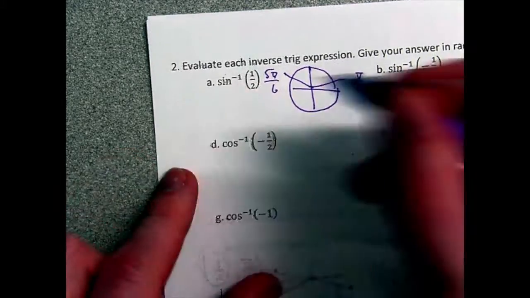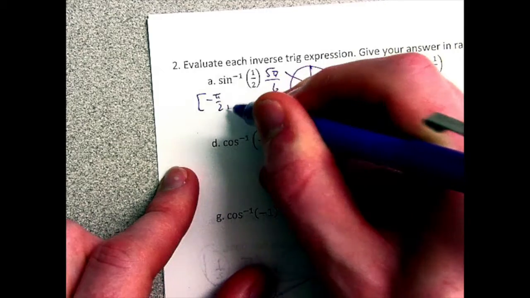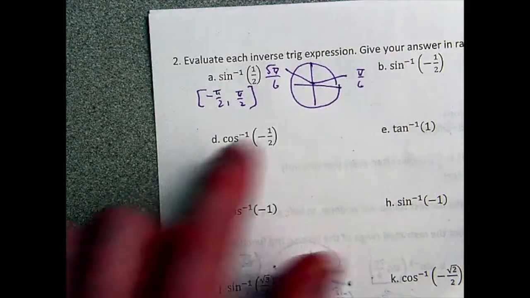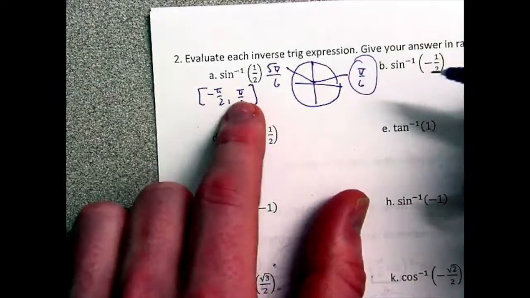Well, it's whichever one sits within the restricted range for inverse sine, which is negative pi over 2 to pi over 2. And pi over 6 is the one that sits within here, so that's the answer.